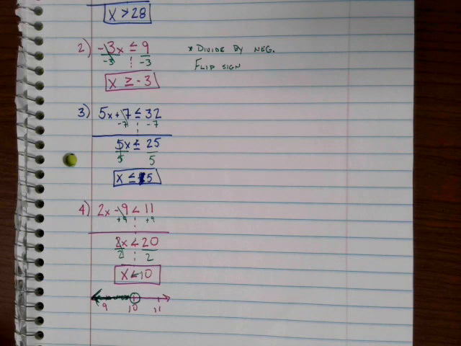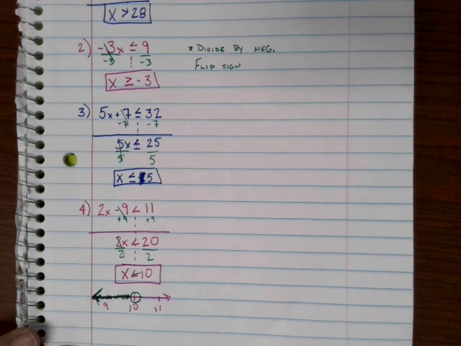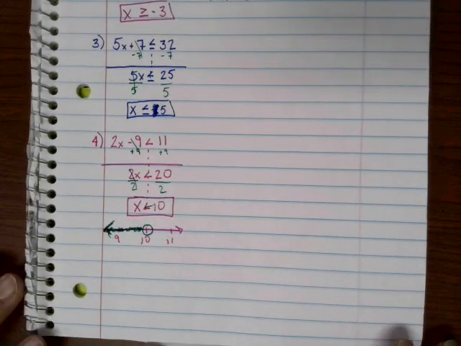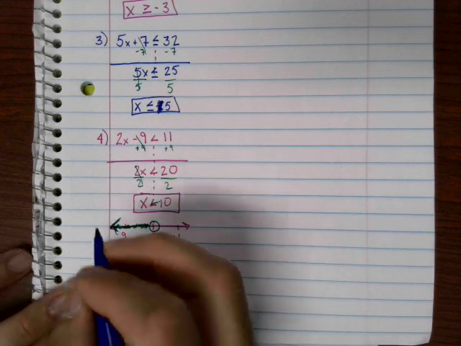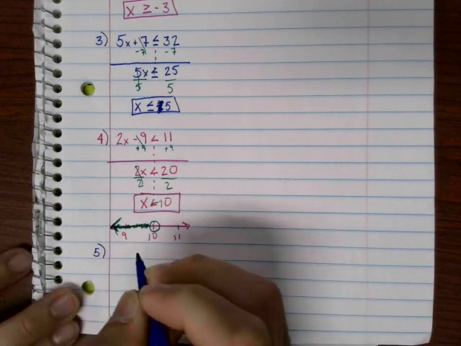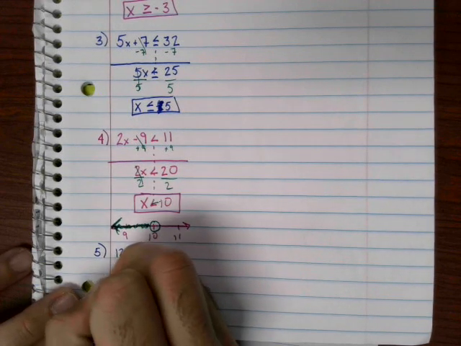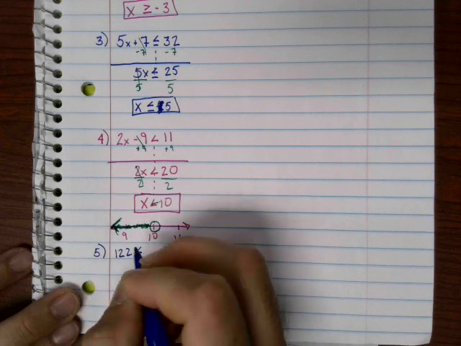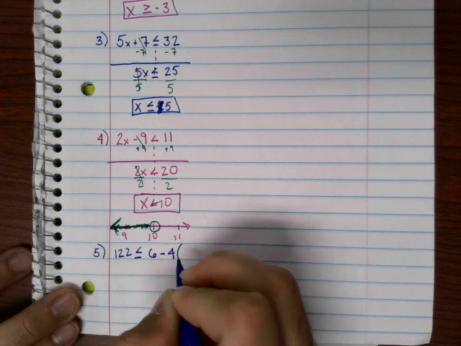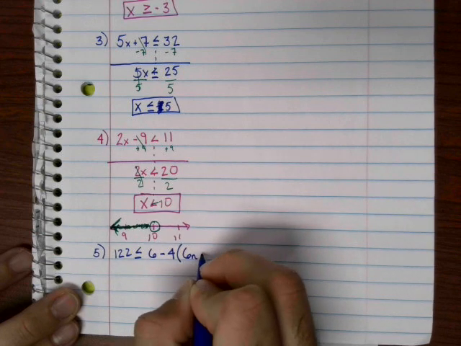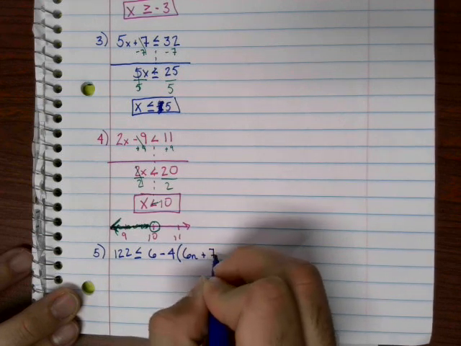Number 5, which graph represents all of the solutions of, we got a nice big long one there, 122 less than or equal to 6 minus 4 times 6n plus 7.